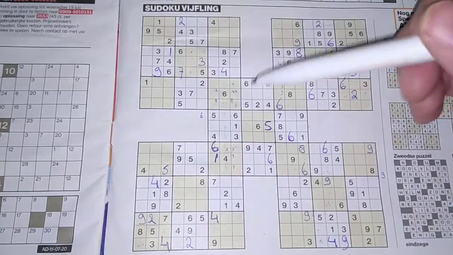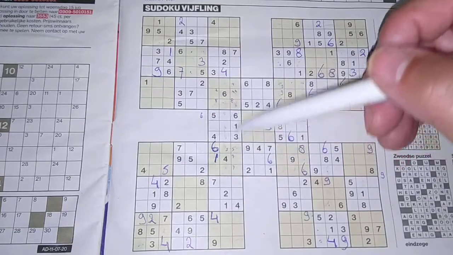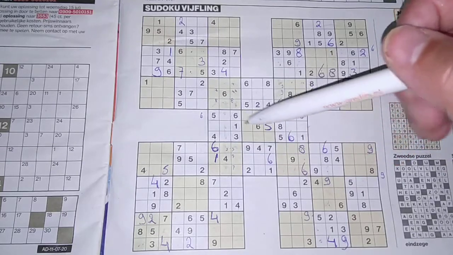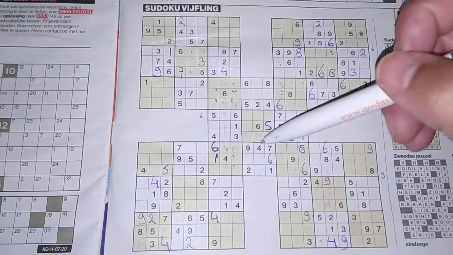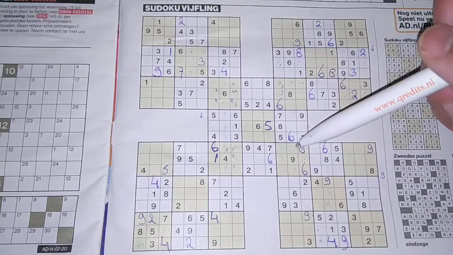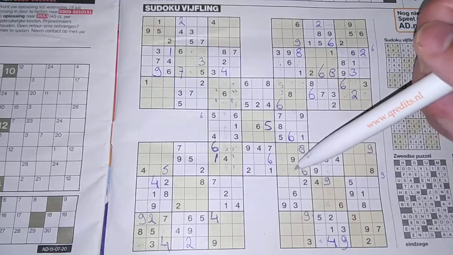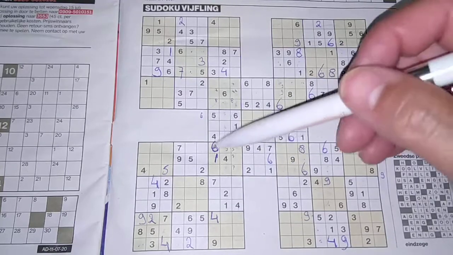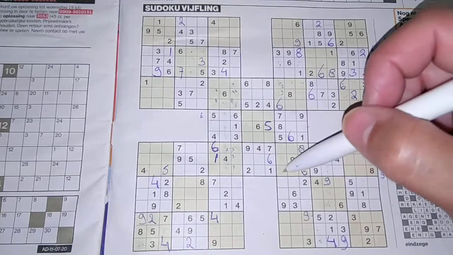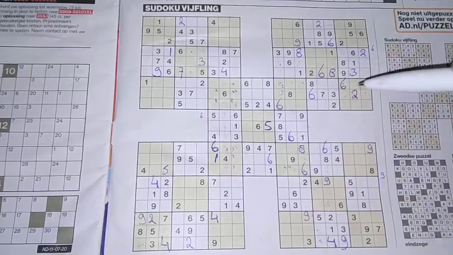Let me see. 1, this column, 6, 1, 4, the 4 we have here. No, 5, 2, 3, the 4 goes there. Yes, we have a 4 in this row, 4 in the row below. So in the last row, the only 2 places for the 4, here or there. I marked them for you.